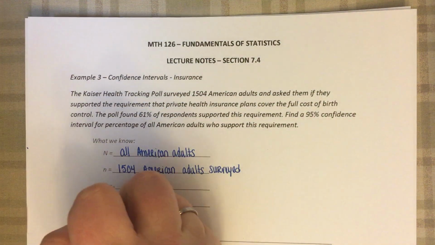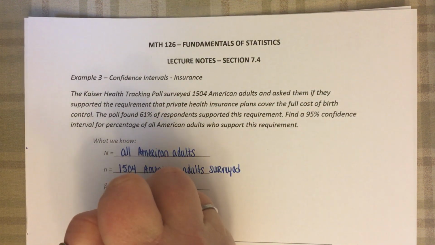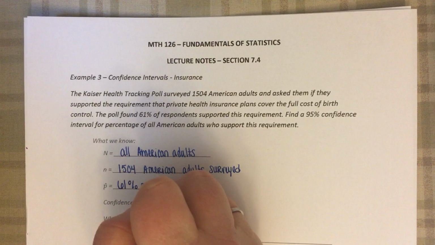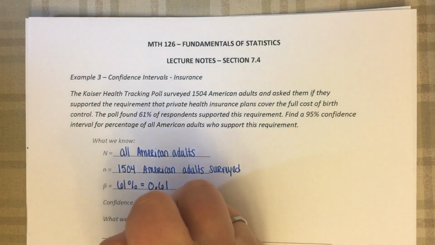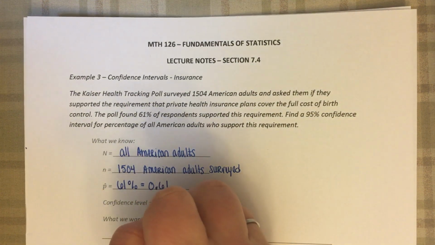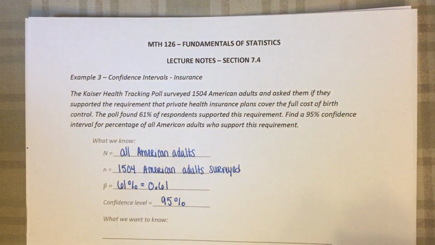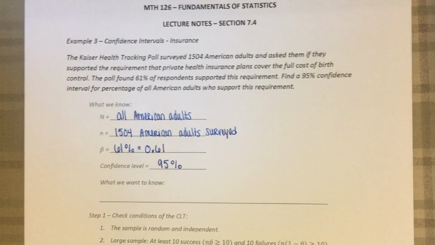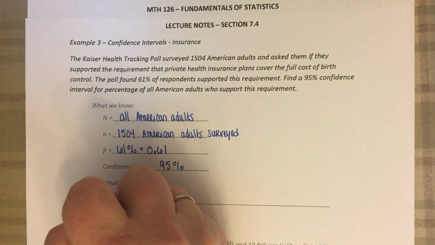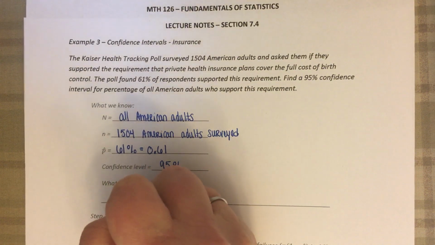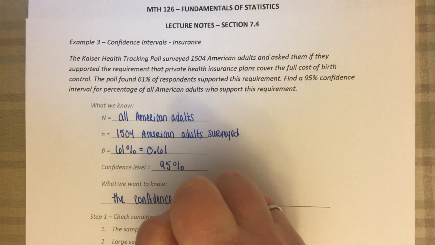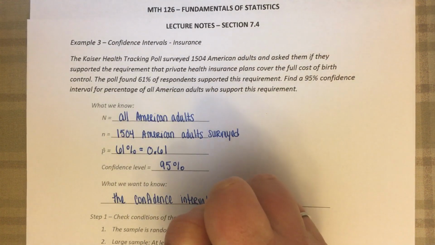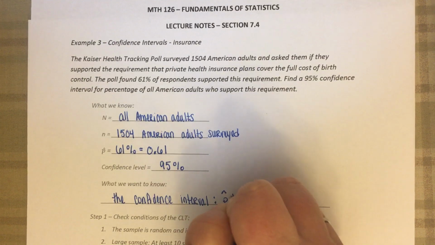Our p-hat is 61%, which is going to be 0.61. The percentage of respondents who supported this requirement. Our confidence level, we're told to use 95%. And what we are looking for is the confidence interval, which again is p hat plus or minus m.